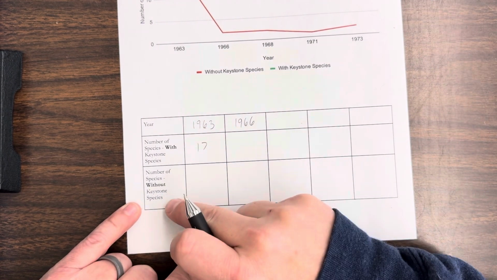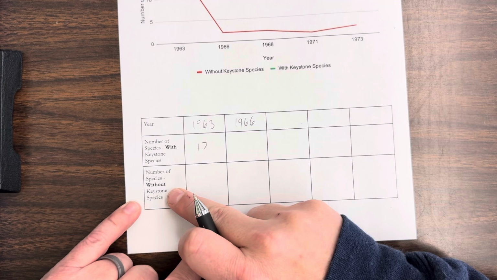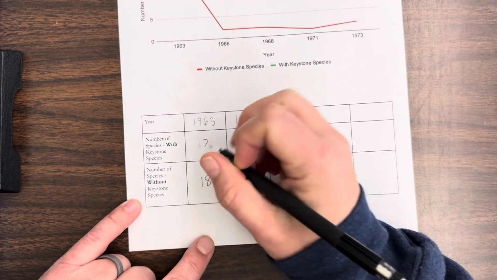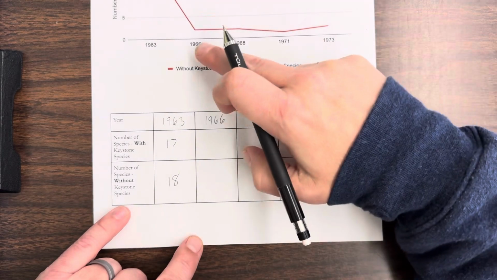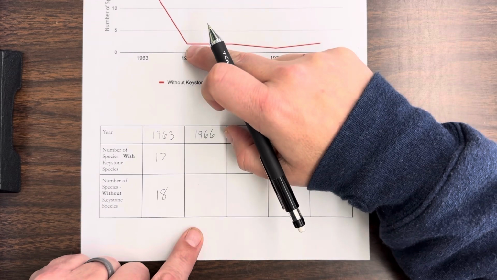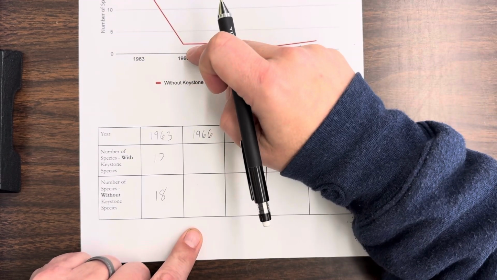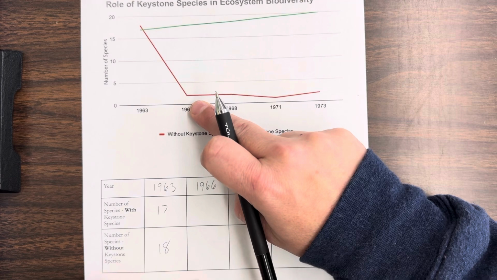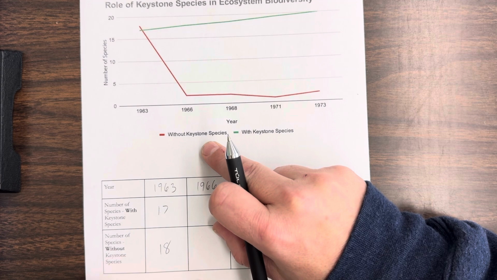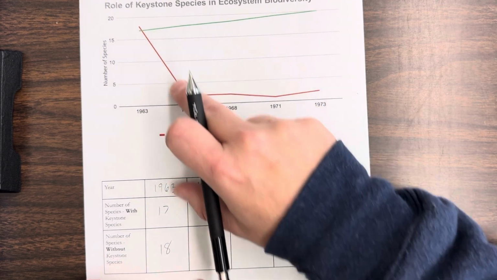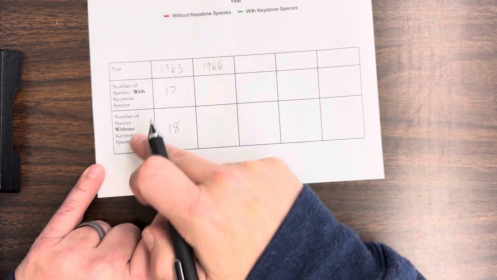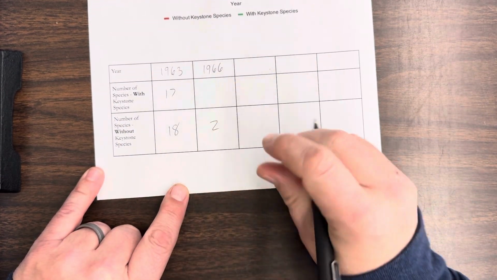Without, in 1963, the red line, the one without keystone species, starts basically at the same, maybe a little bit higher, right? So I'll do 18. And then we just go to the next year, 1966. And now you can see the red line here has decreased dramatically, which makes sense. We said without keystone species, it's likely that your ecosystem is going to get disrupted. So it drops all the way down to maybe 2. So that's the one without, so I'm going to put 2 here.